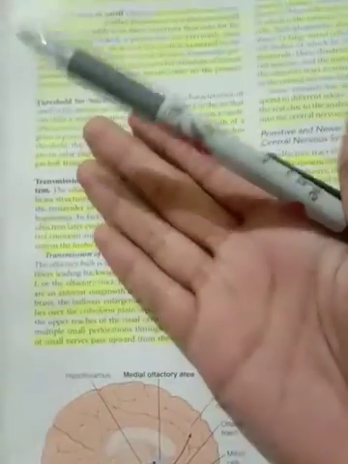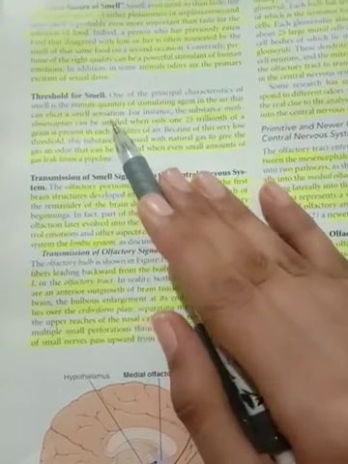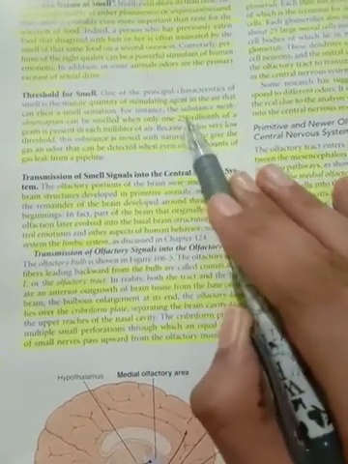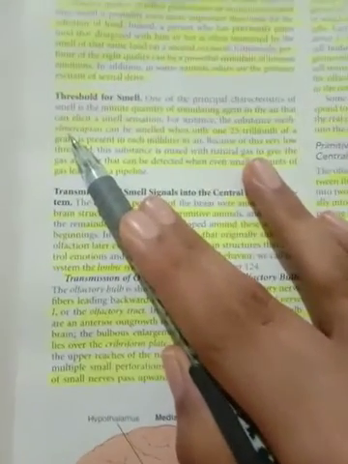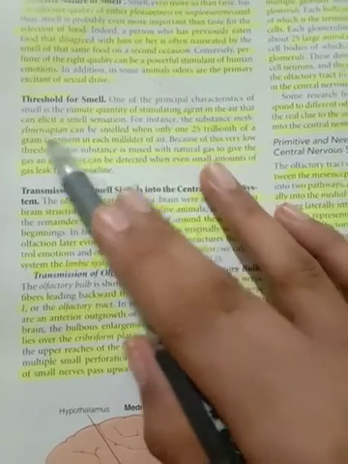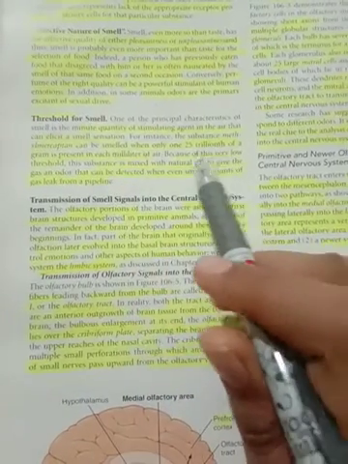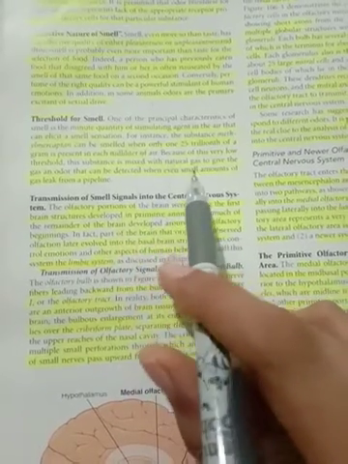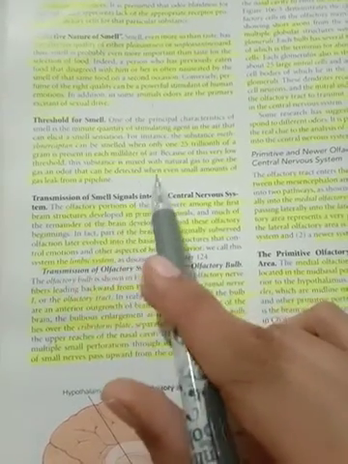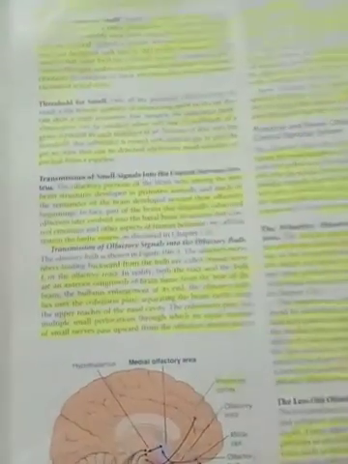And next, coming to the threshold for smell. The minute quantity of stimulating agent in the air that can elicit a smell sensation is when only a 25th trillionth of a gram is present in each milliliter. Here we can take the example of methyl mercaptan. In very low concentration, only a 25th trillionth of it, it can be smelled by us when it is mixed with natural gas to give an odor. So this is detected even when small amounts of the gas leak from a pipeline. So you can take this as an example of a threshold for smell.